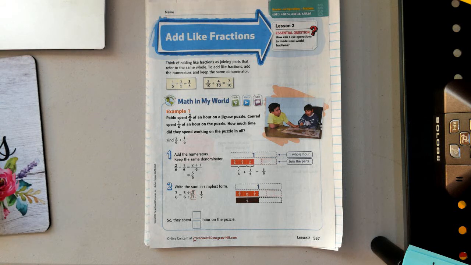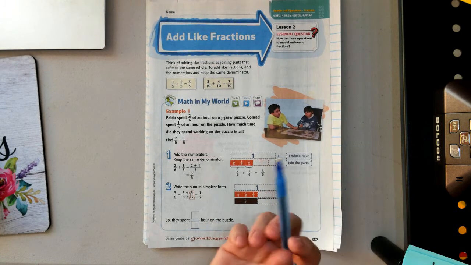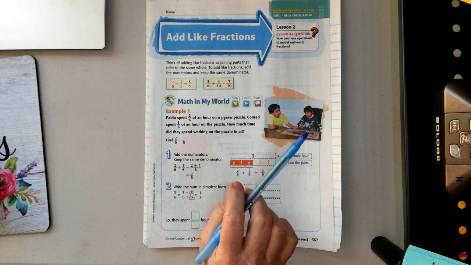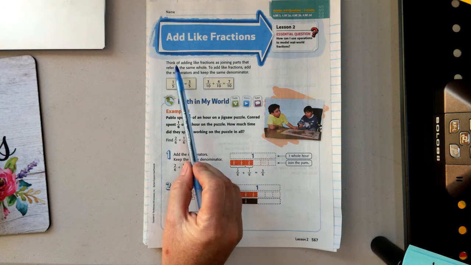Hi, so today we're going to be working in Chapter 9, Lesson 2. And we're going to be adding like fractions today. So now remember, like fractions have the same denominator. Okay, so let's look at this.